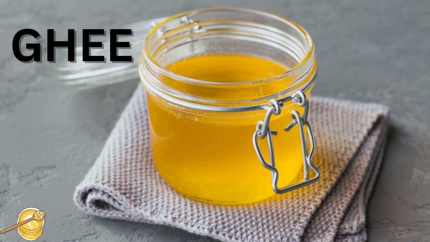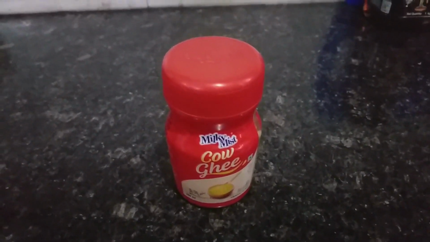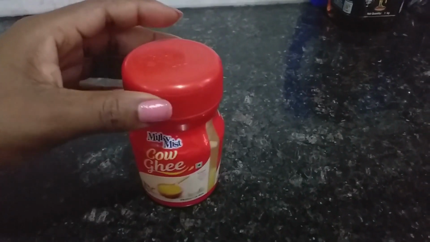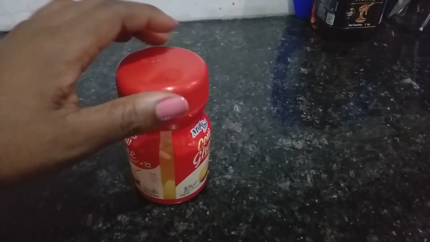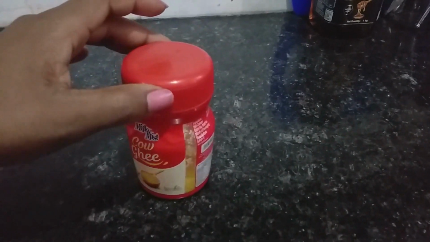Hello everyone. Today I thought I would do a household item that is also used in Ayurveda. The item is called ghee. I will do other items like jaggery later in the future or in later videos. Ghee, also known as Reta, is widely produced and consumed in India.